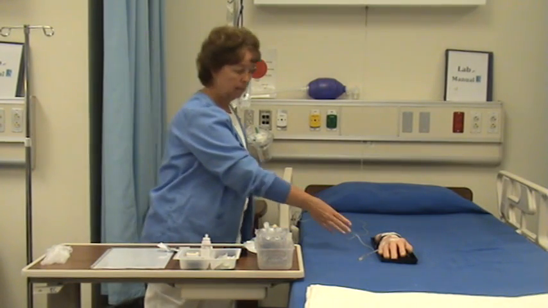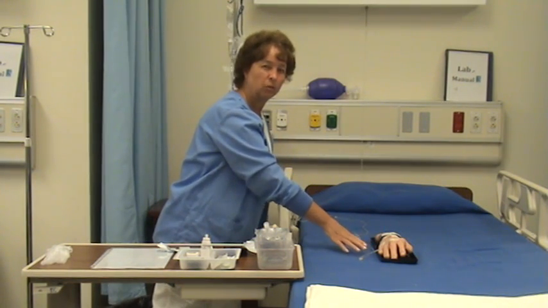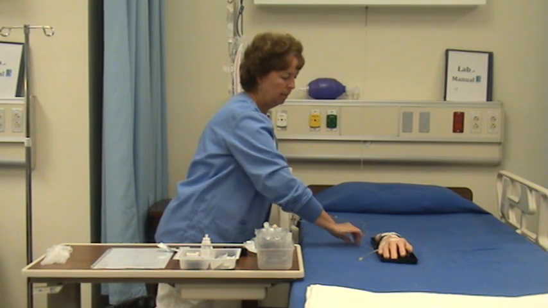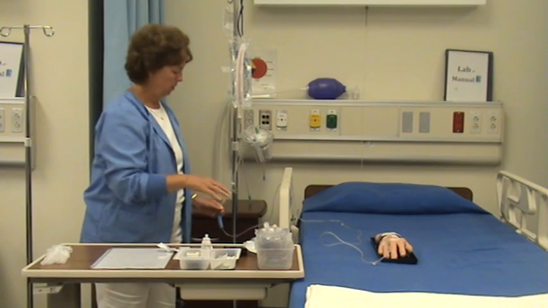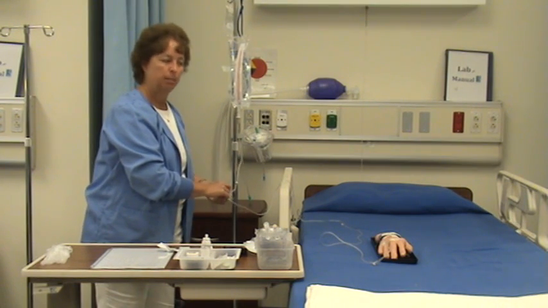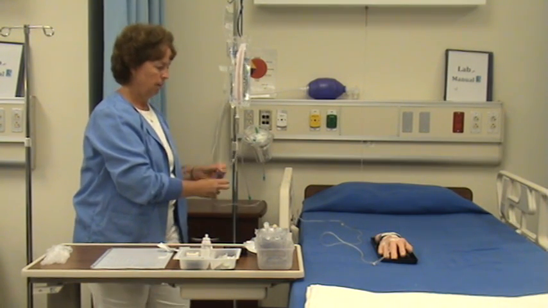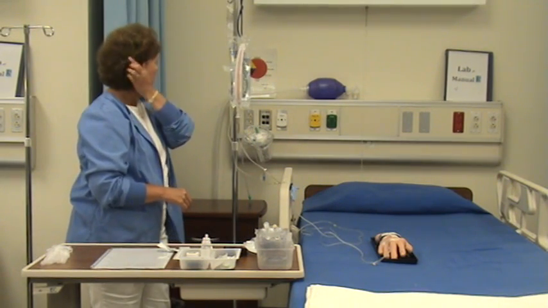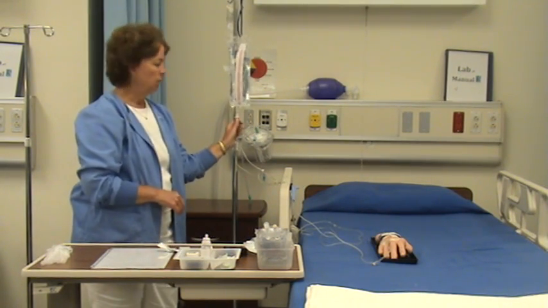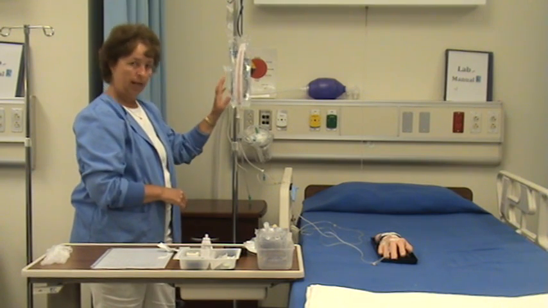I've assessed the site, made sure there's no infiltration or redness. It's not required to aspirate for a blood return, although some policies might say that, but most often it's enough just to assess the site for patency. Now this is running at 16 drops per minute. I want to reset the rate.